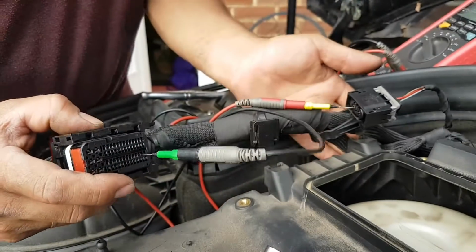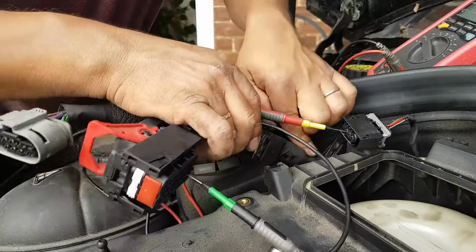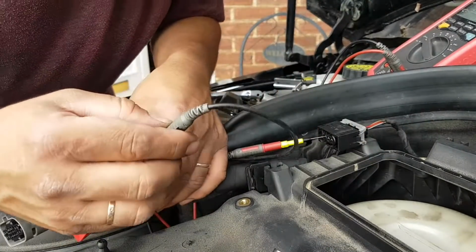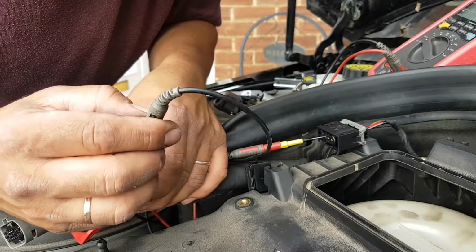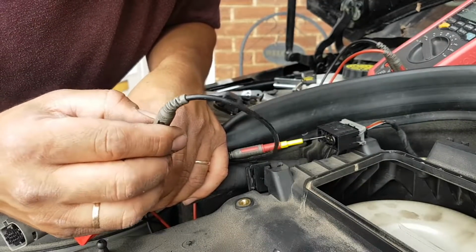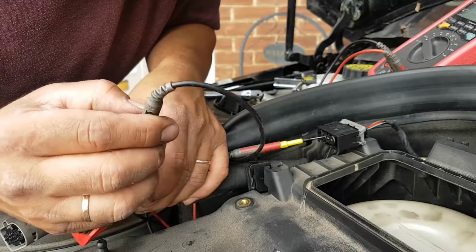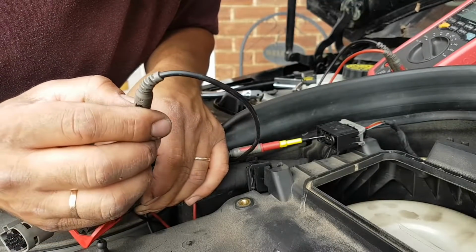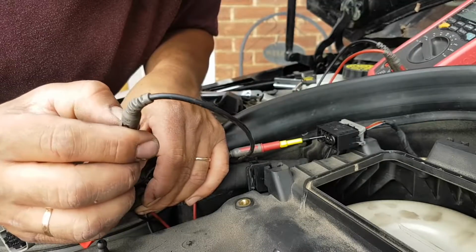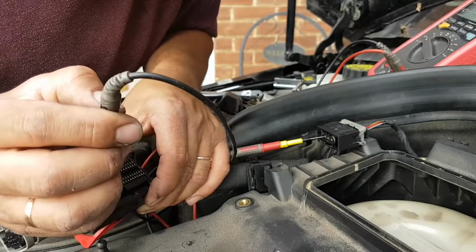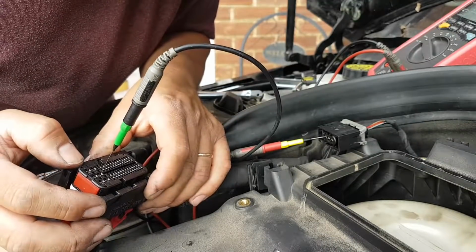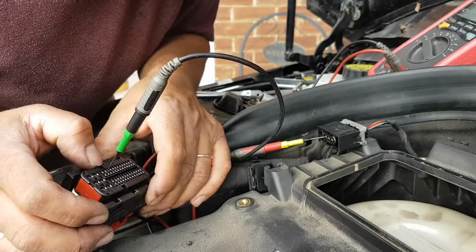Now this is going to be my sensor, guys. 100% sure. This is going to be my sensor. Pin number 3. There we go, it's pin 9.